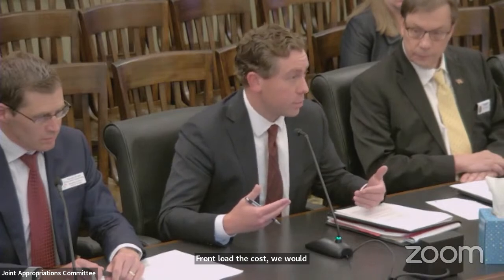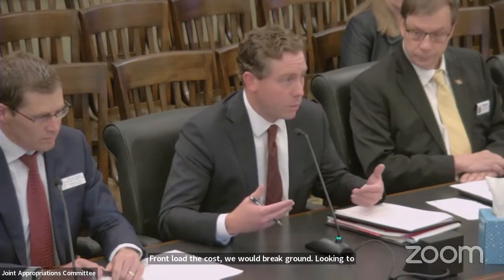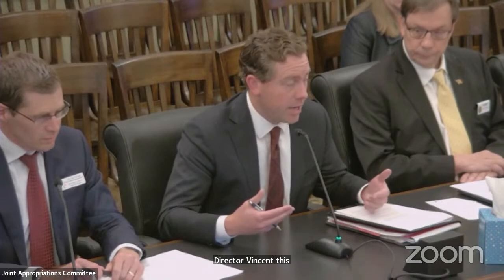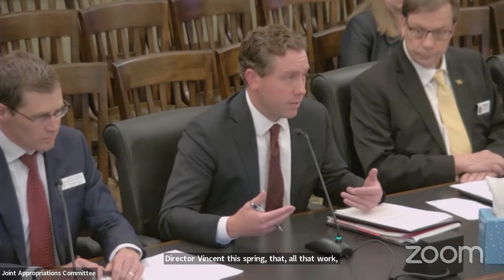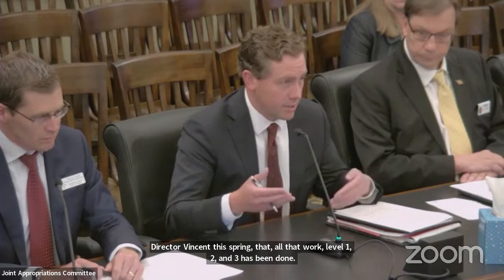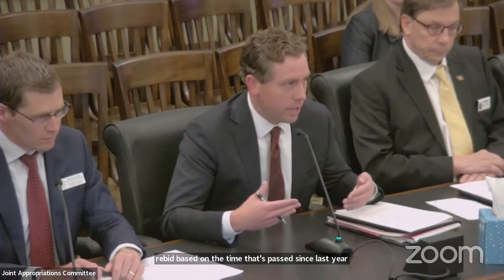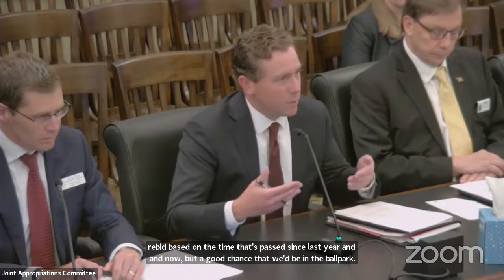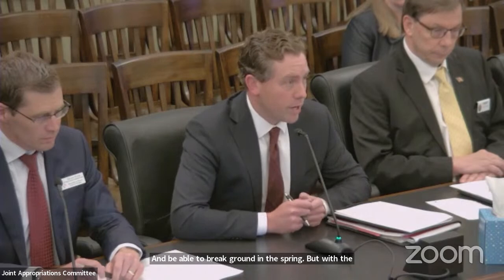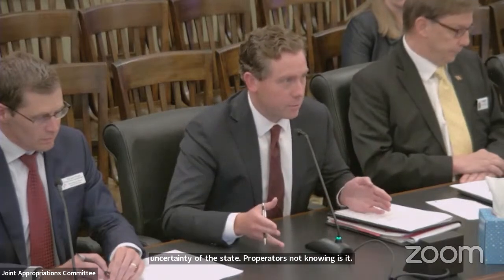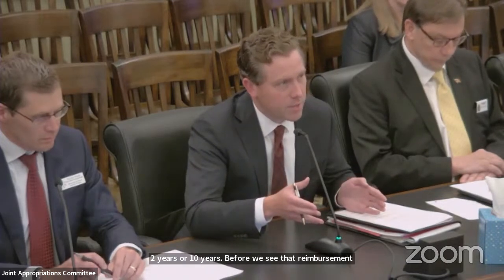Or two, as the State Building Commission passed on to this body through its recommendation, front load the cost. We would break ground, looking to Director Vincent, this spring. All that work, level 1, 2, and 3, has been done. The contractor, I think, would have to be rebid based on the time that's passed since last year, but there's a good chance we'd be in the ballpark and be able to break ground in the spring. But with the uncertainty of the state appropriators not knowing, is it 2 years or 10 years before we see that reimbursement from the federal government on the 65% match?